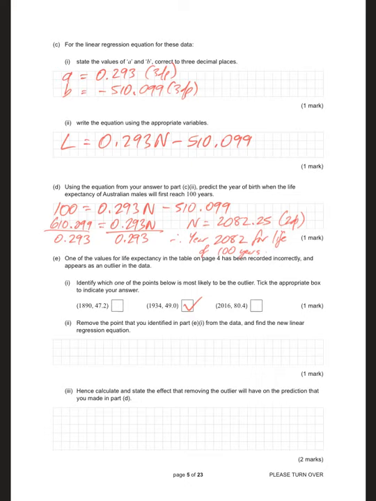So now find the new linear regression line. L is going to be 0.263n minus 449.322, to 3 decimal points like it was before. And it's calculate and state the effect that removing the outlier will have on the prediction you made in part D. So you're doing the same calculation again with a slightly different model.